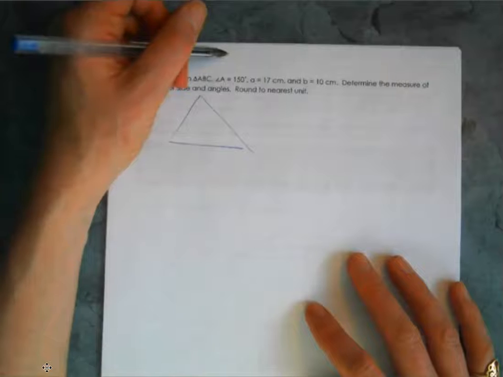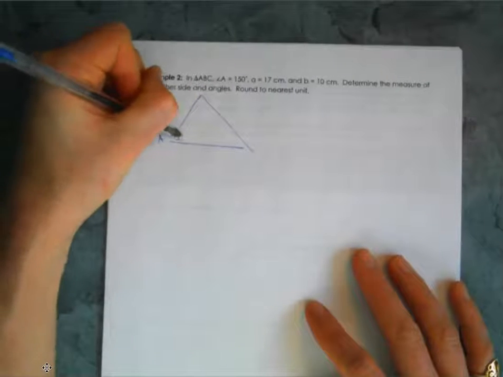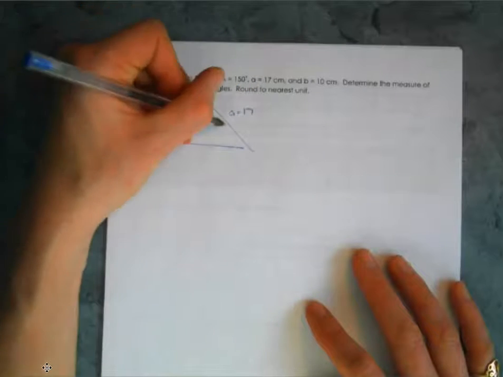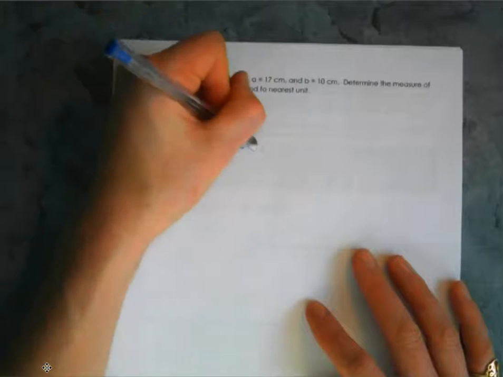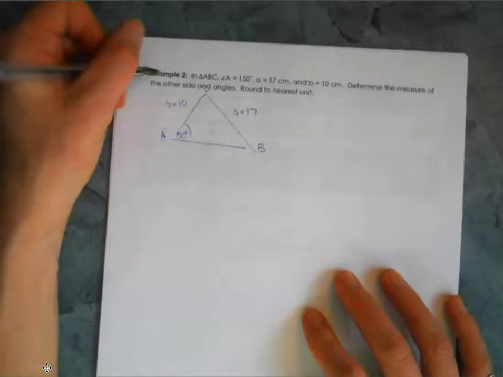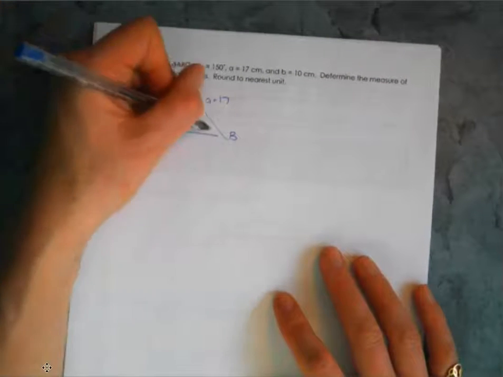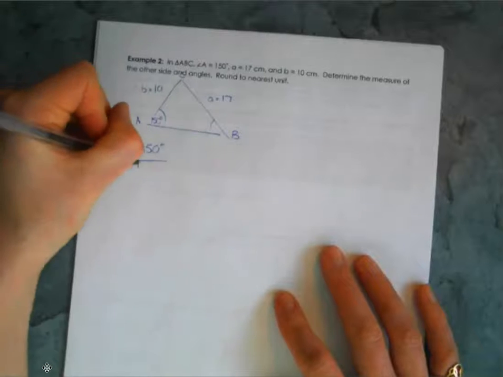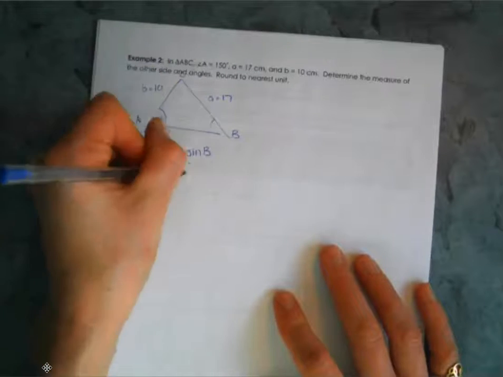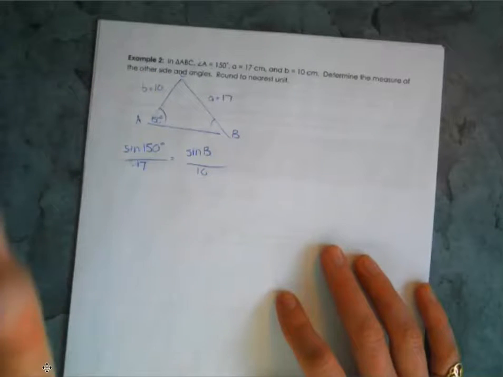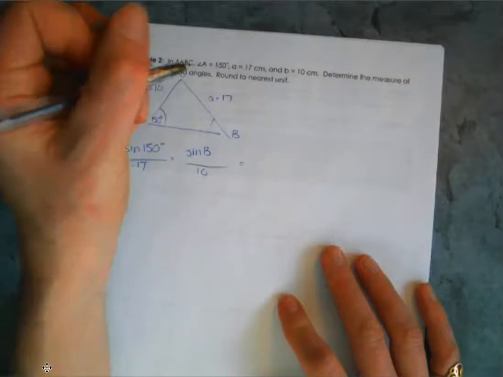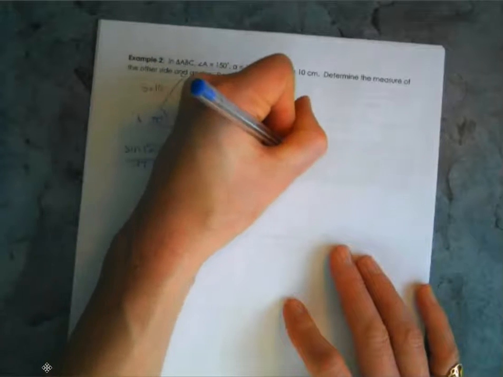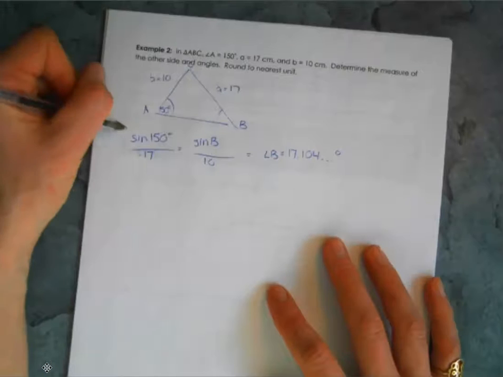Okay, so let's see, we're going to do angle A equals 150. Side A is equal to 17. Side B is equal to 10. Okay. And we want to determine the other measures, right? So very first step is to solve for angle B. So it's going to be sine of angle A, which is 150, divided by side A, which is 17, is equal to sine B over side B, which is 10. Sine 150 times 10, divided by 17 gives us 0.294, so the inverse sine of that gives us angle B is equal to 17.104 degrees.